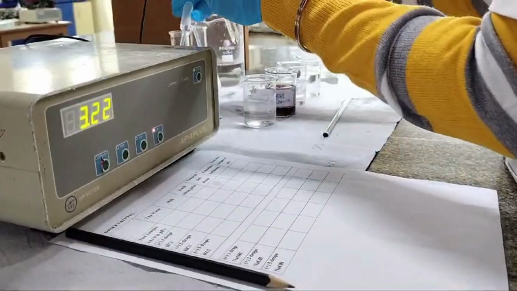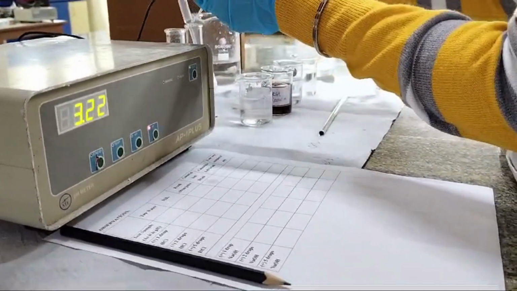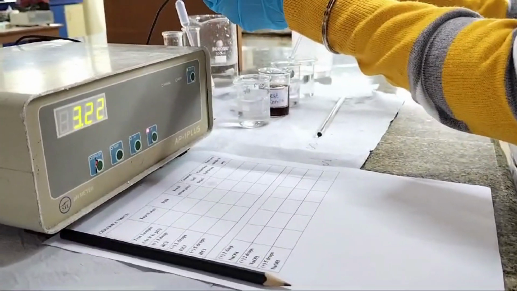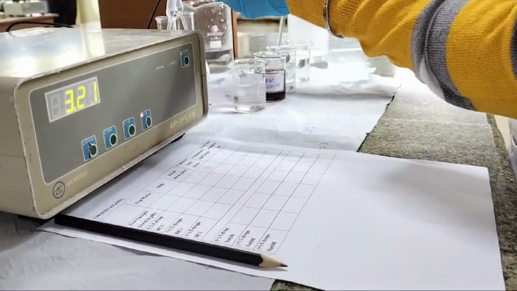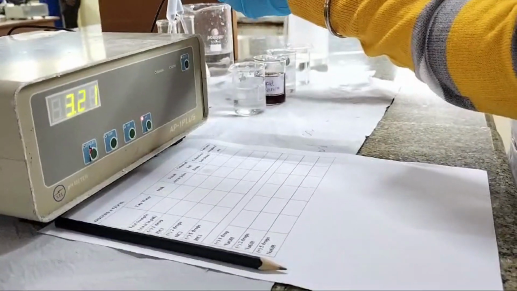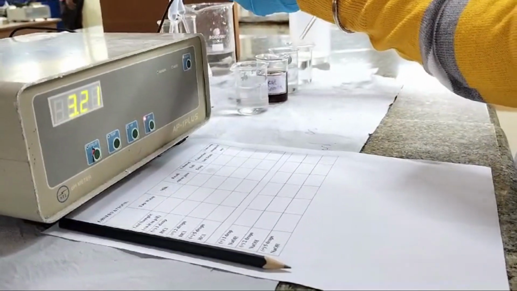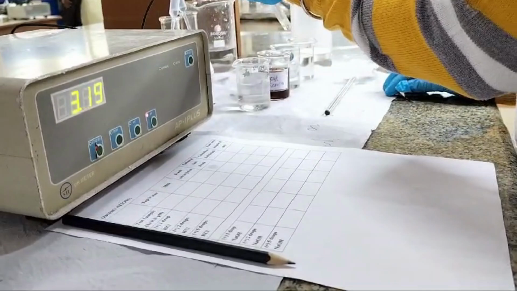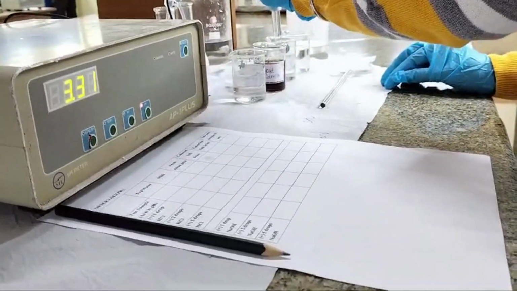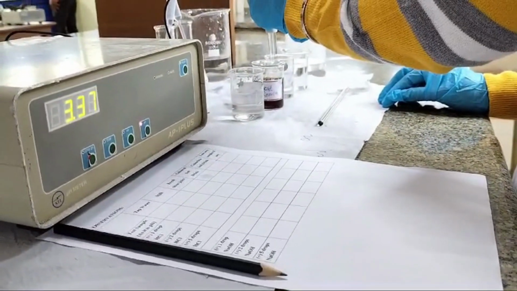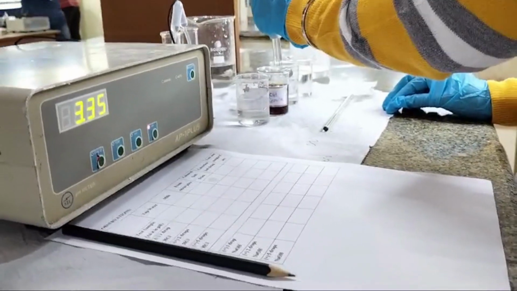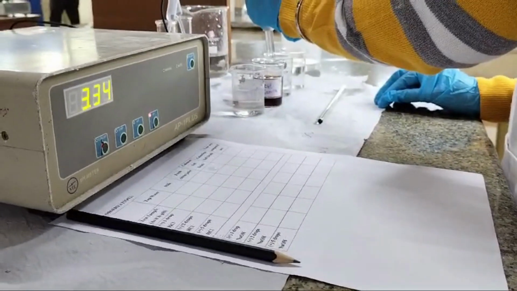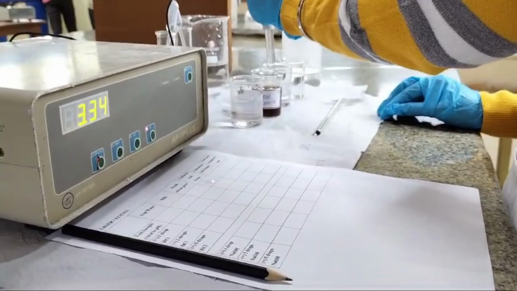Let's add 3 drops of NaOH. Dip the pH meter. As you can see, the pH has become 3.34.